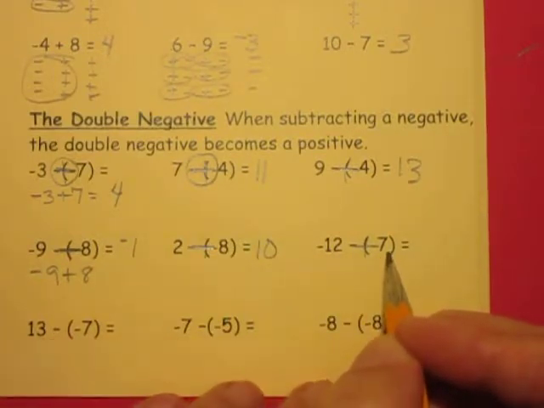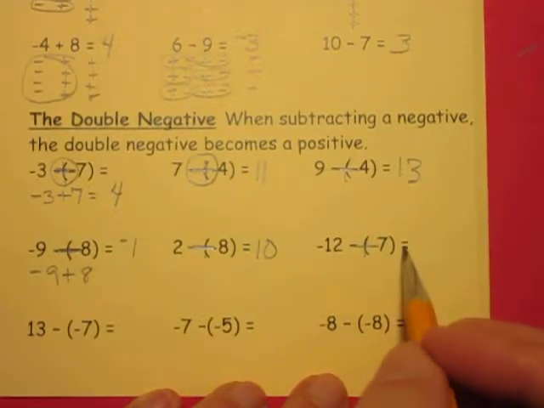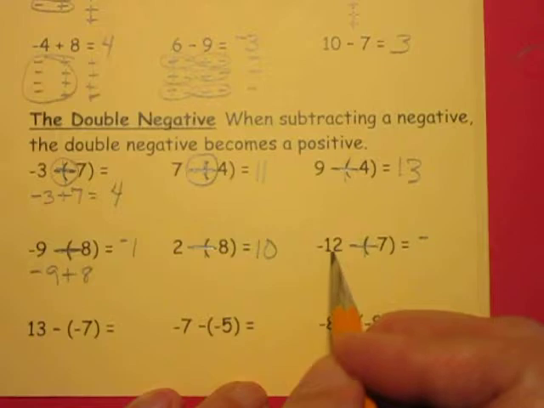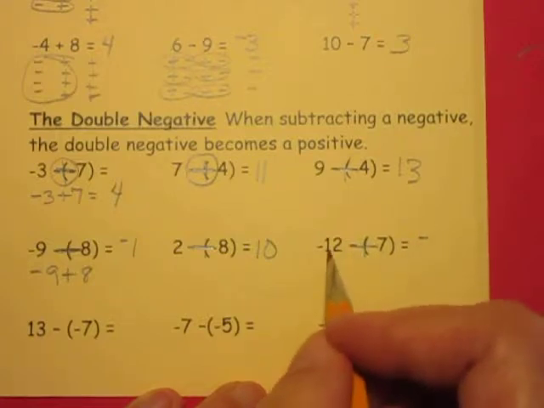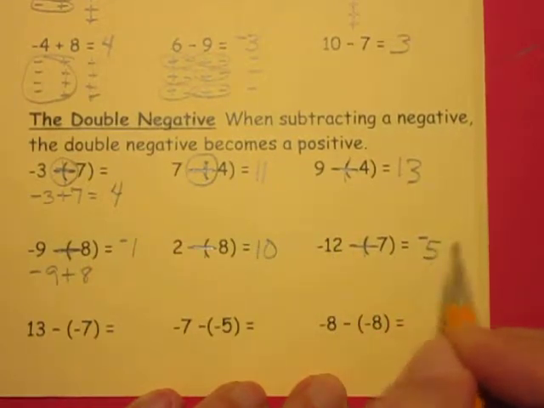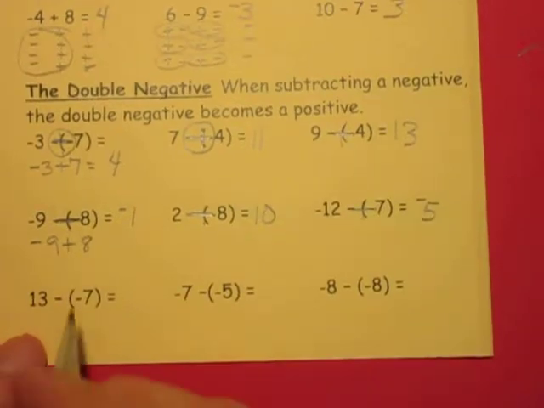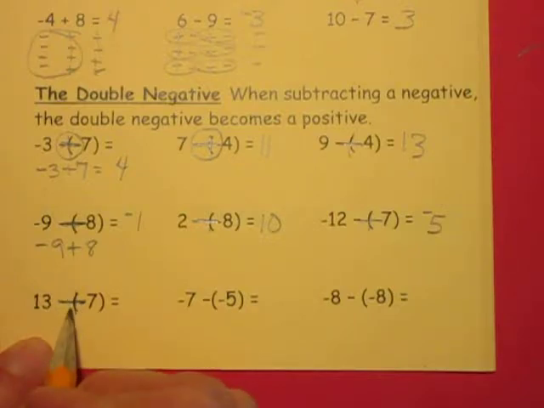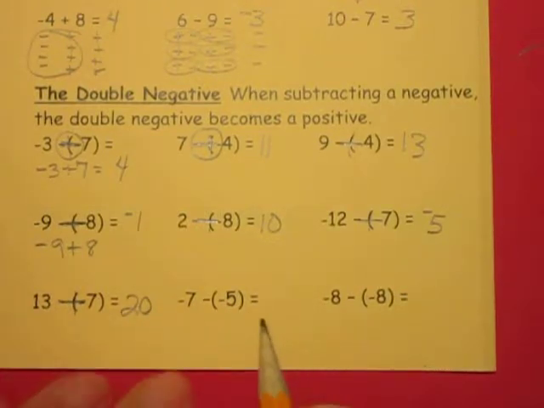Different signs. So I have man-to-man combat. What do I have more of? I have more negatives, so I know my answer is going to be negative. How many more do I have? So when I say 12 minus 7, I have 5. So our answer there would be negative 5. Here we're going to add. This becomes positive because we're subtracting an already negative number. That becomes positive. Our outcomes becomes 20.